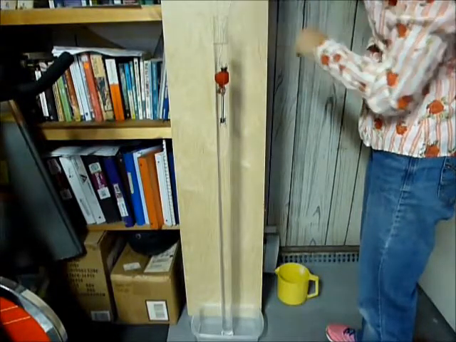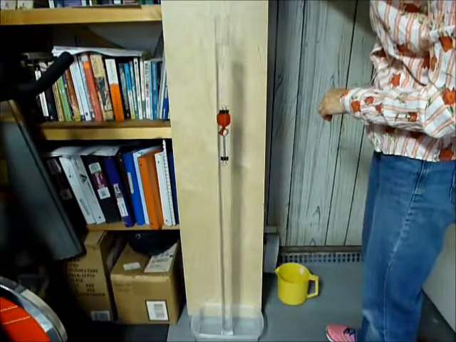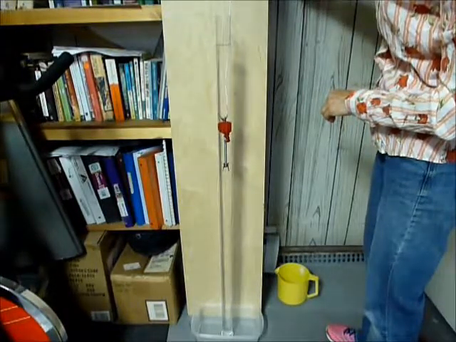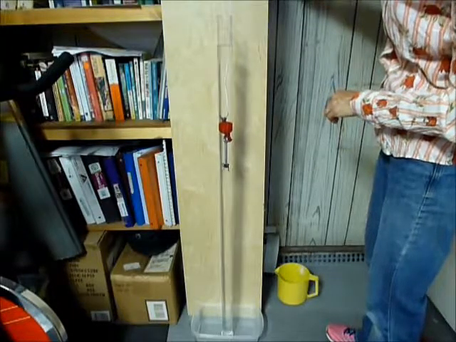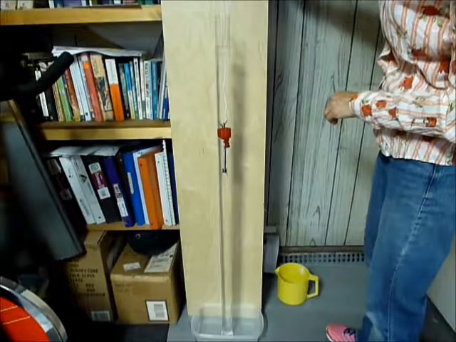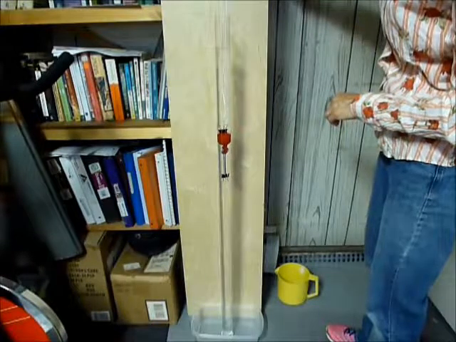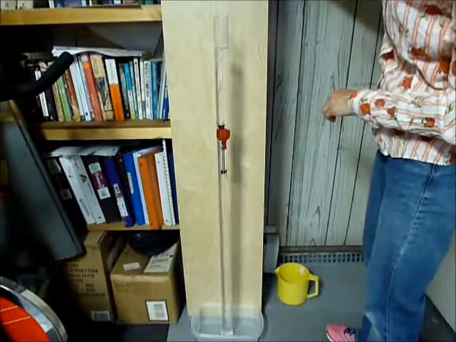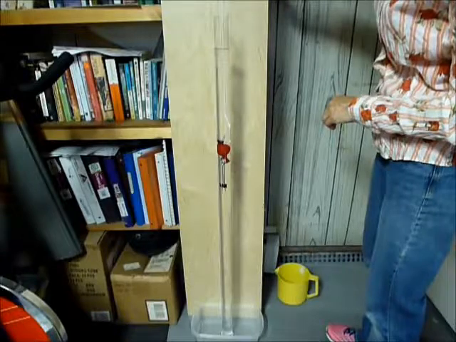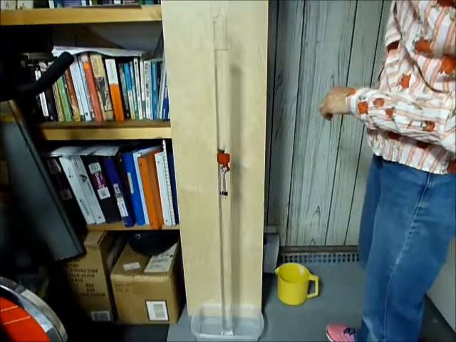Almost. It's very, very hard. There's only one point, one very specific point at which it will stay right where it is. It's kind of a challenge to see if you can find it. That's close. Now it's going to come up a little further. There you go, that's pretty close.